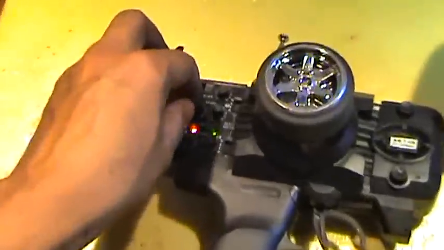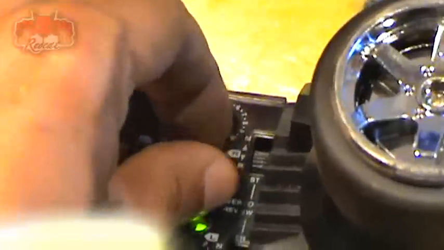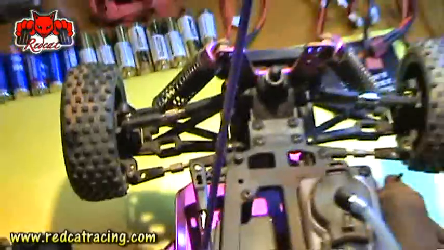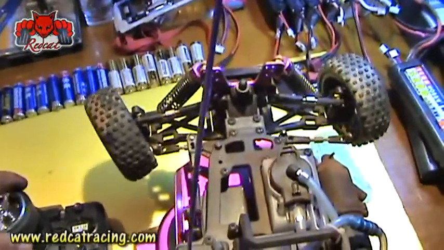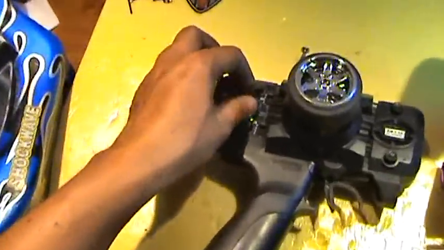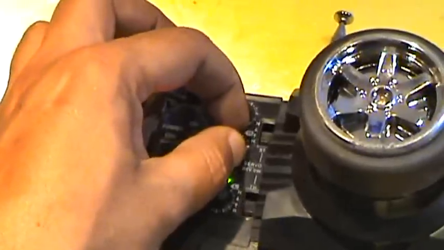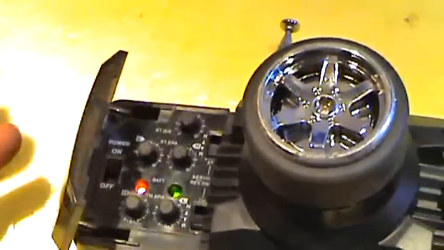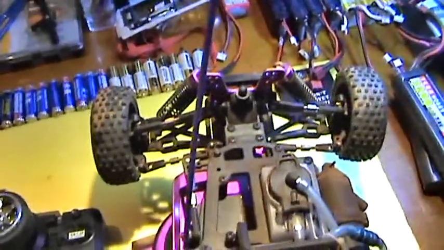Similarly, I will increase the left endpoint and decrease the right endpoint. Let's check. Full turn on left and less turn on right.